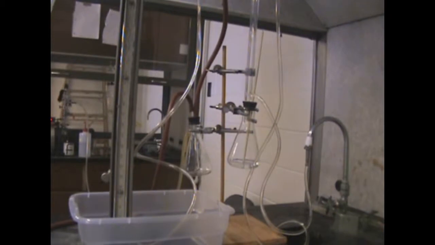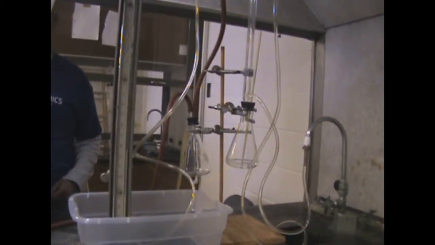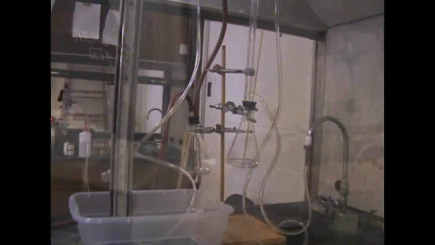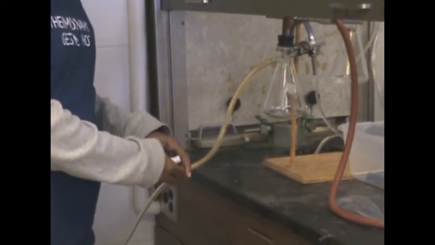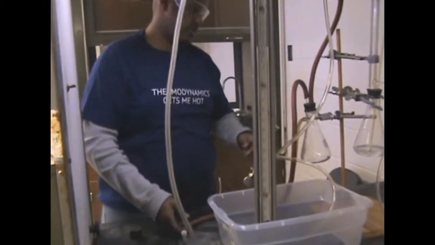Oh, I see. So the trap flask is there just in case mercury is suctioned from the manometer. Exactly. There is also a relief valve between the trap flask and the pump in case the suction is too high and the pressure must be restored. All right, guys, are you ready to run the experiment?